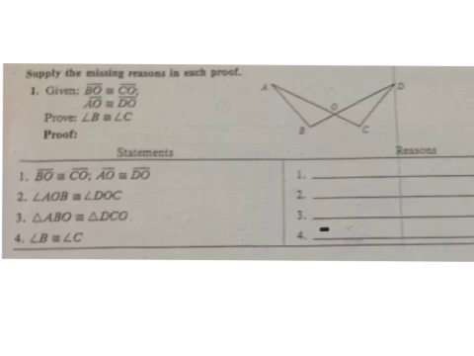Oh, this one's a good one. All right, so we are given BO is congruent to CO. So I'm going to mark that. AO is congruent to DO. All right, so that first step does need to be given. And our goal is to prove that angle B is congruent to angle C.